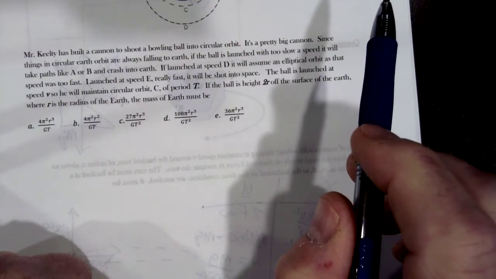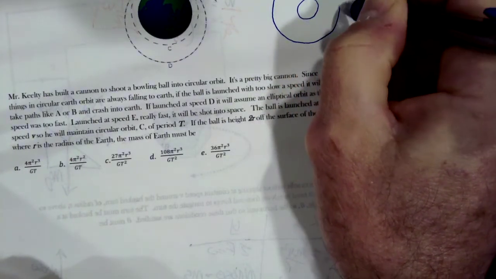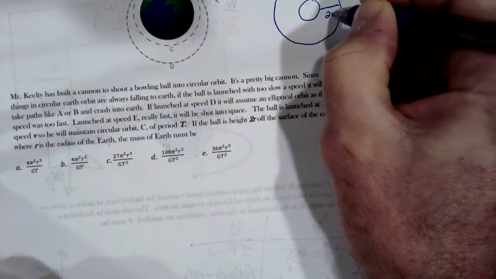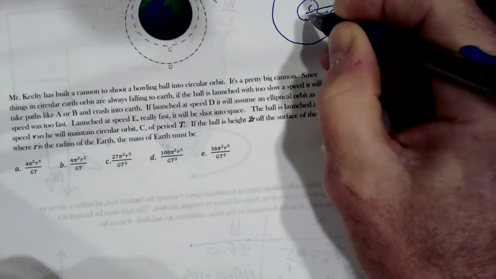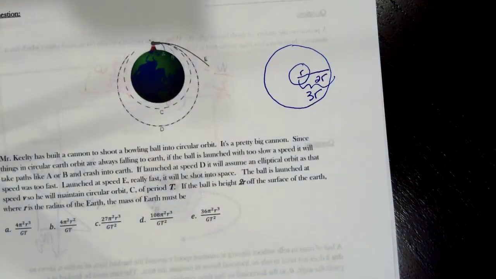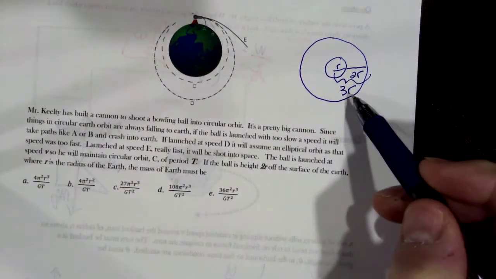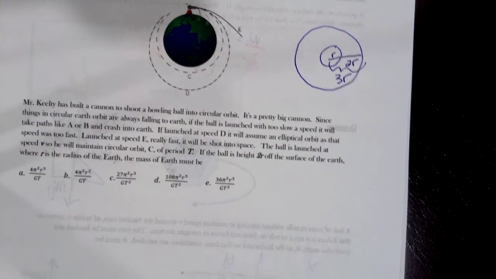Okay, I've got to solve for the mass of the Earth. So we've got this thing. If this is the Earth, this is something people miss out on a lot. This is the orbit of it. It said it was 2 Earth radii above the surface. That means it's actually 3r between centers of mass. So we have to use 3r for r when we do our math.